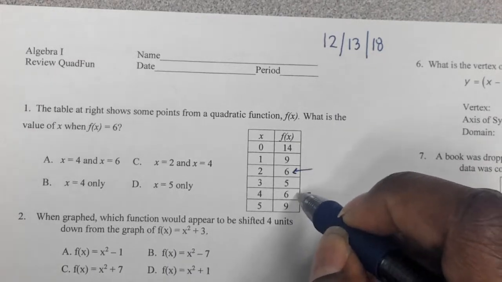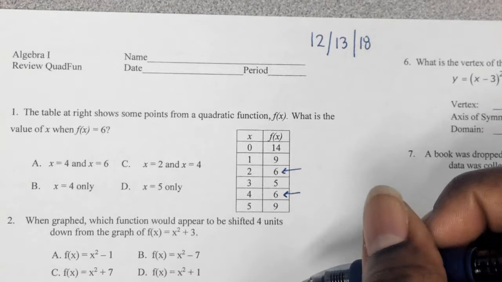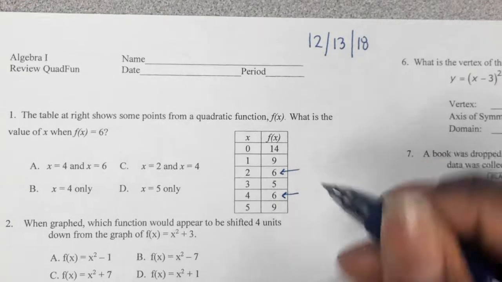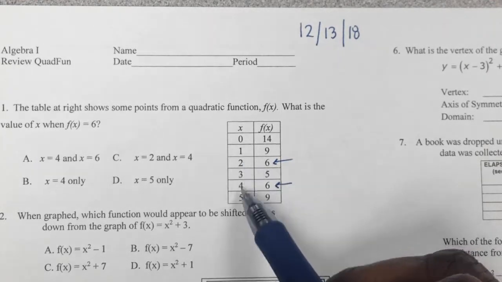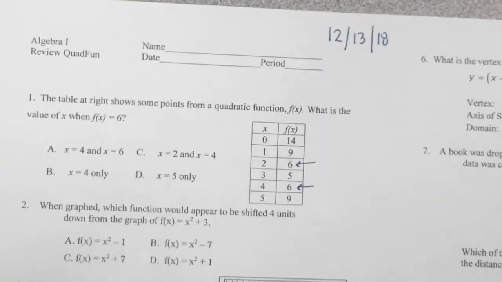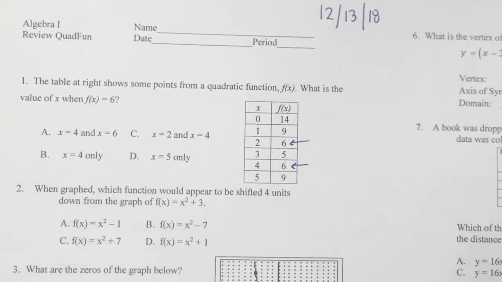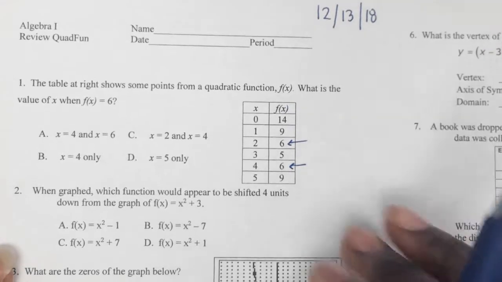And keep looking because remember quadratics have symmetrical pairs. So sometimes there's going to be two answers. So there's two answers where the y equals 6. Go ahead and make sure you circle that one. I'm sorry, where the y equals 6.